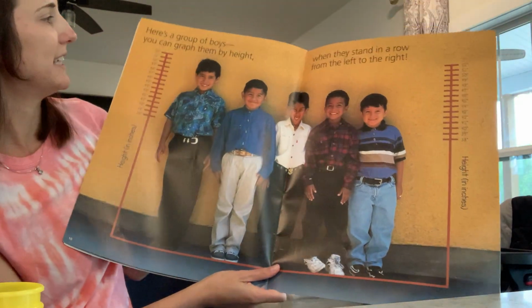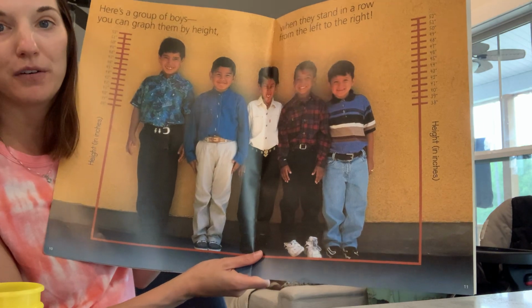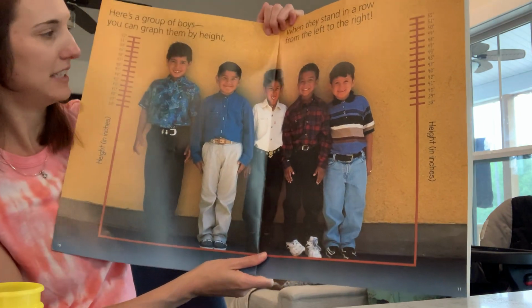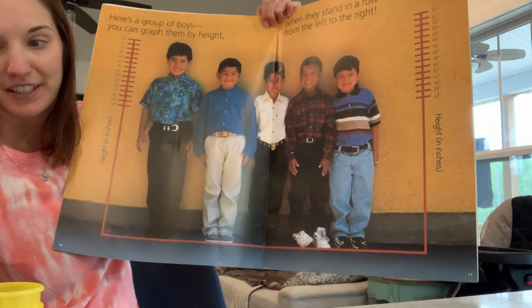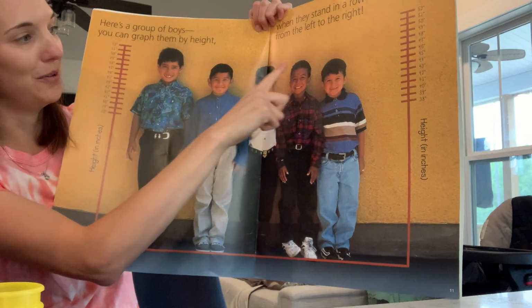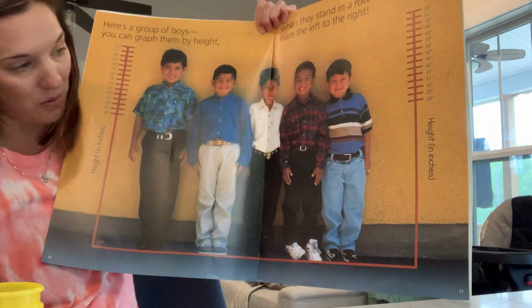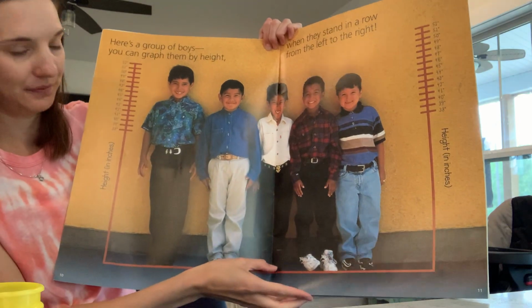Here's a group of boys. You can graph them by height when they stand in a row from the left to the right. What direction does the graph go? It goes from the tallest boy to the shortest boy. And here's their height in numbers.